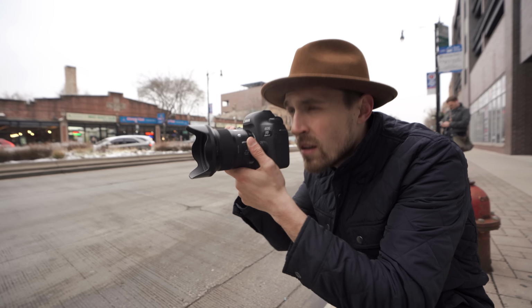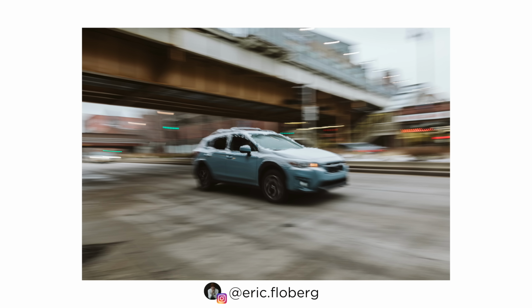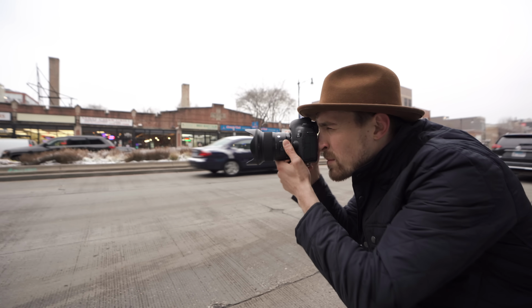Are you on AFS, AFC? One shot? One shot, yep. Single point autofocus in the center, and I back button focus, and I am on one shot with Canon. So I'm going to move with the cars as they're going by at the same speed that they're going.